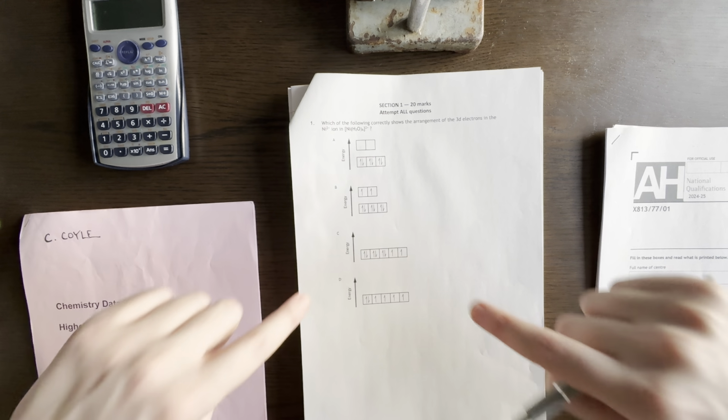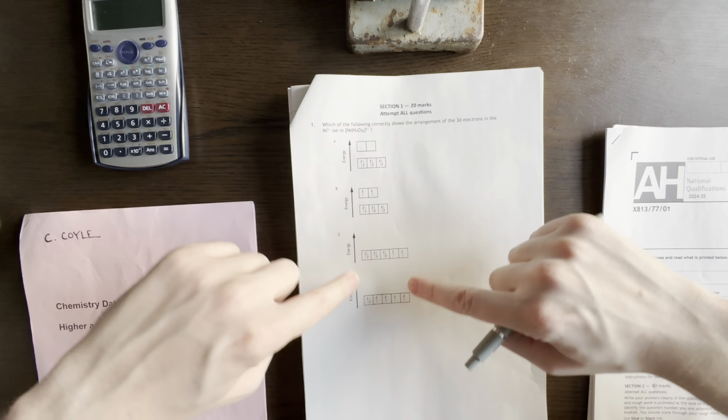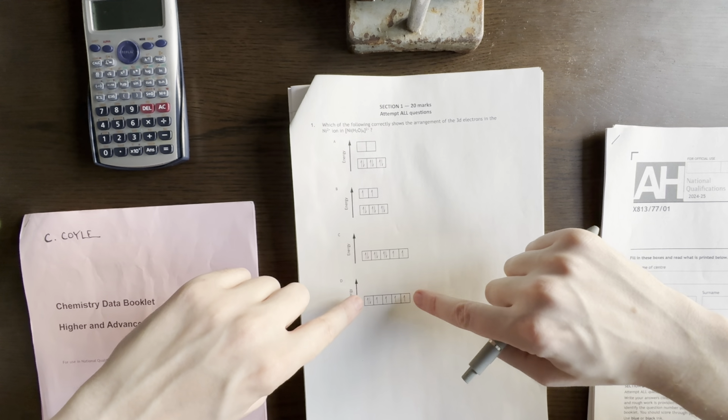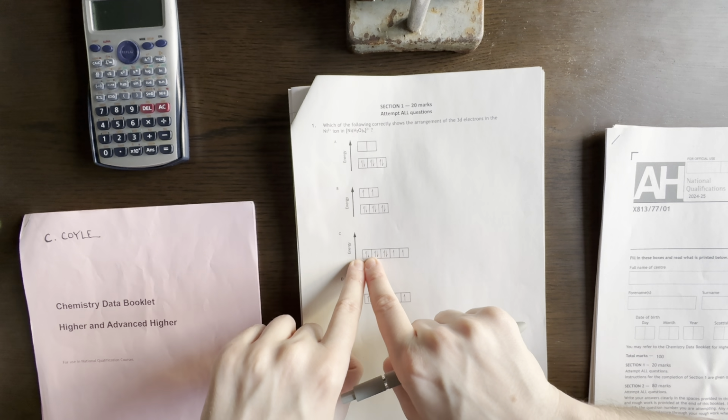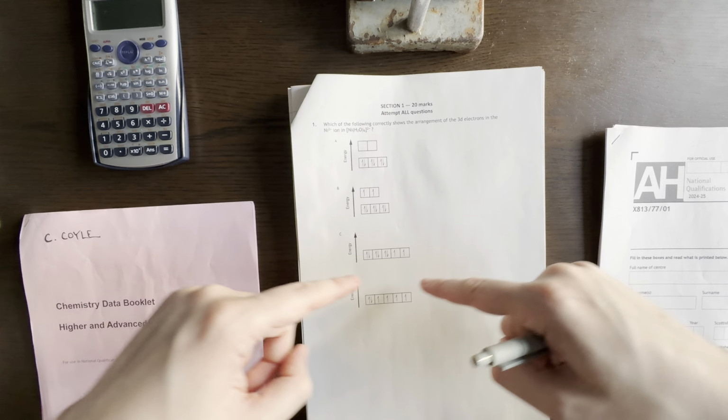Why am I ignoring these? These two here have 5 degenerate orbitals. They're degenerate because they're equal energy. And they're equal energy, how do I know that? Well, because they're all along one row. Right, so in terms of this y-axis of energy, they're all the same.